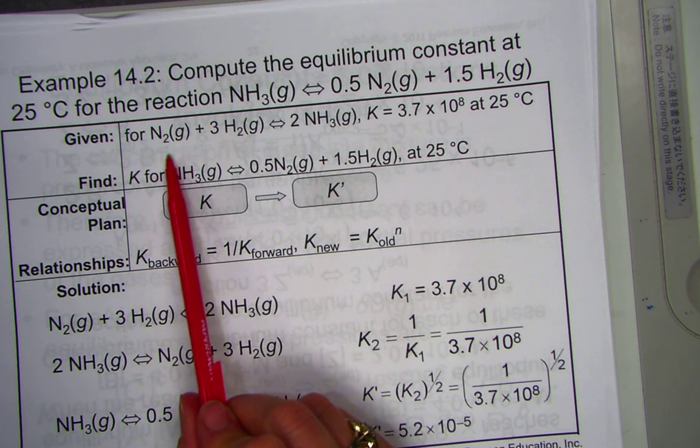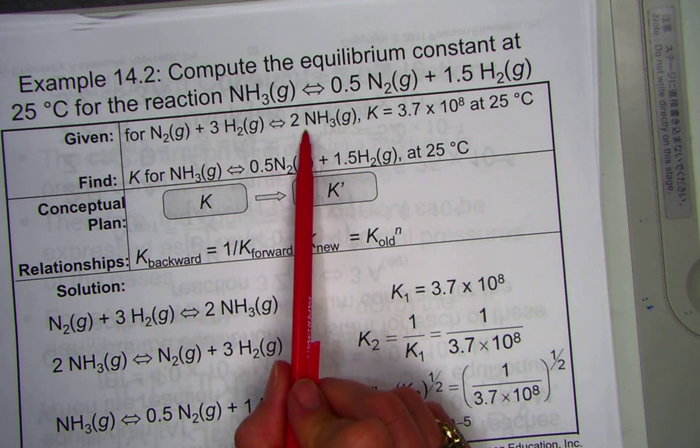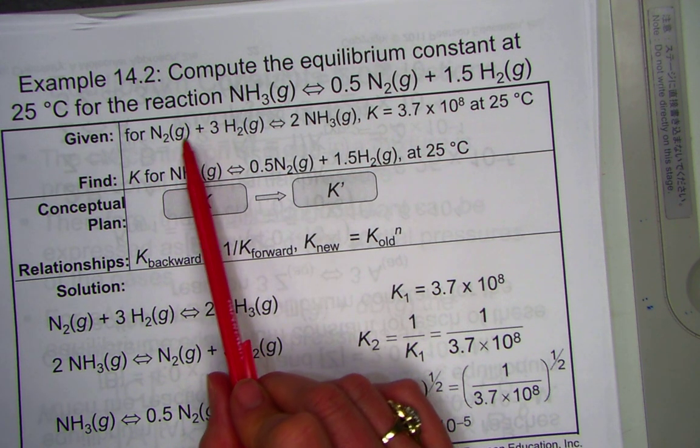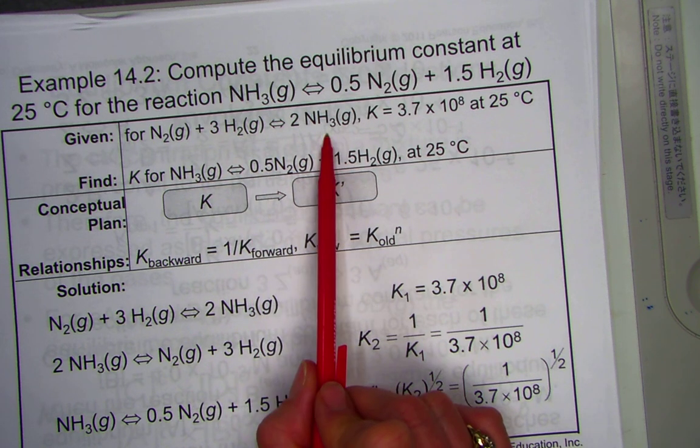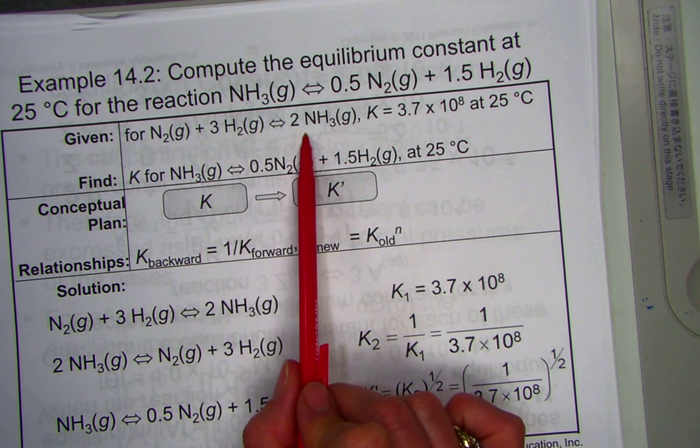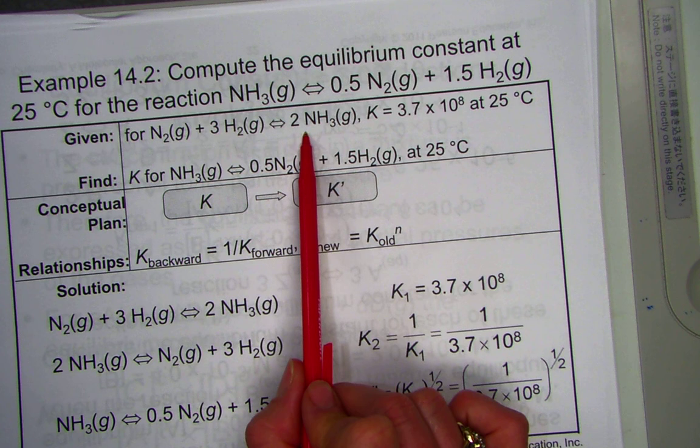So given here, we have a ratio of 1 to 3 makes 2. 1 nitrogen with 3 hydrogen forms 2 ammonia.